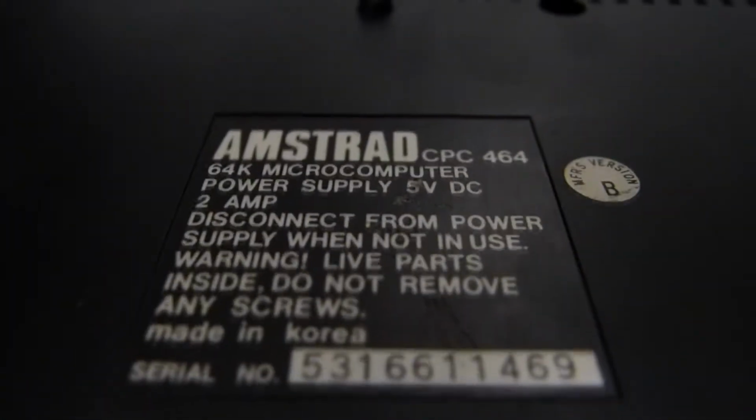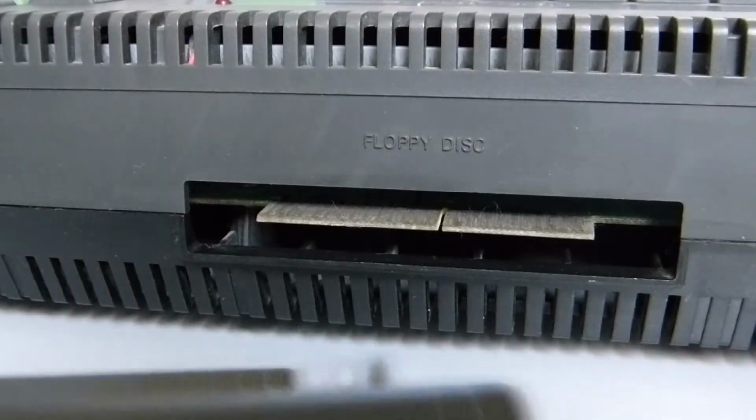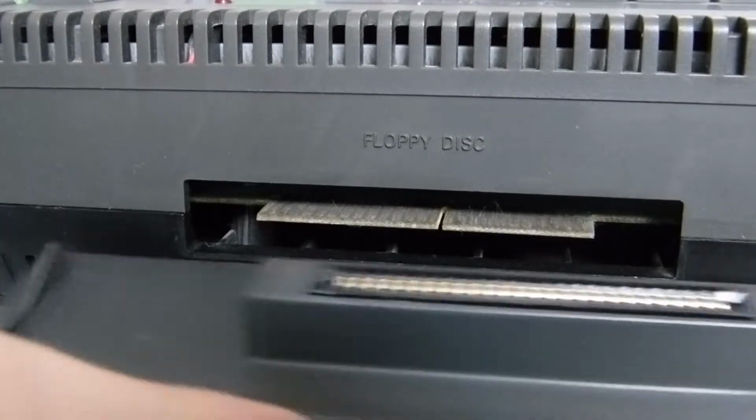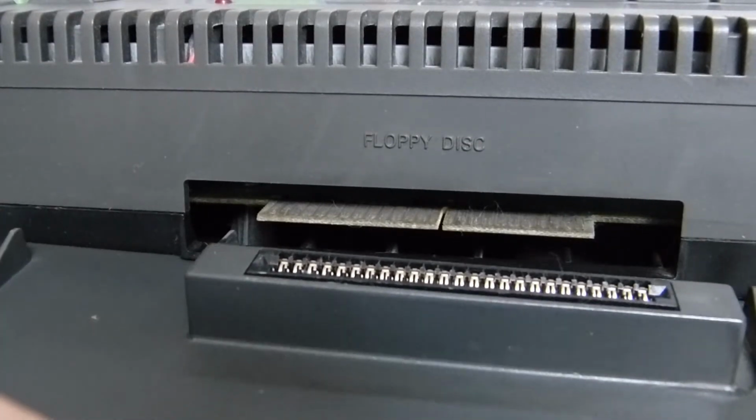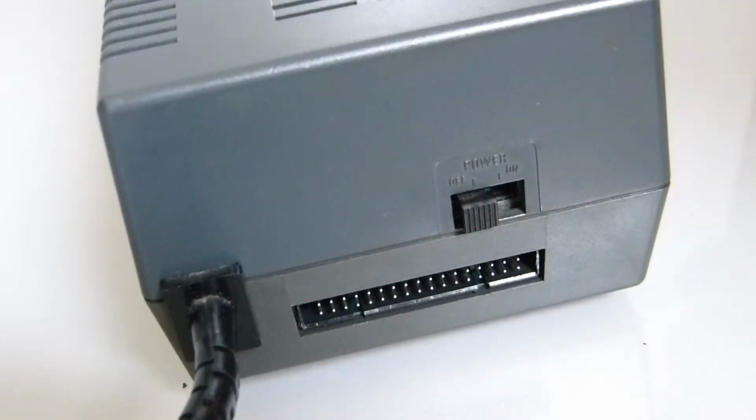The 464 could also use the operating system CP/M 2.2 or 3.0 when loaded from an external floppy disk on a peripheral unit, a 3-inch Hitachi 180KB disk drive. A lot of great CP/M software was adapted for the Amstrad CPC.